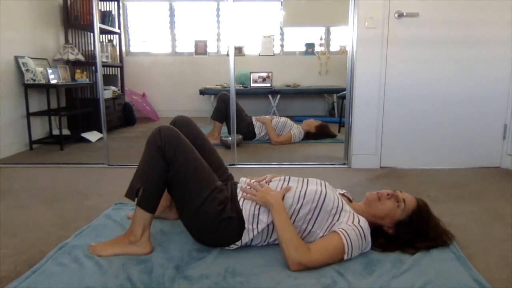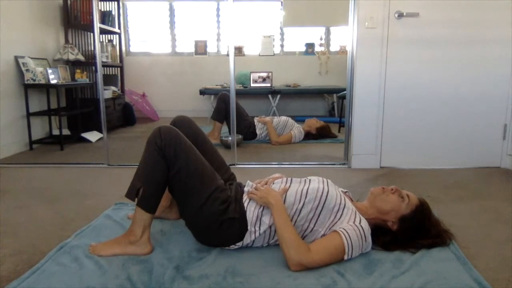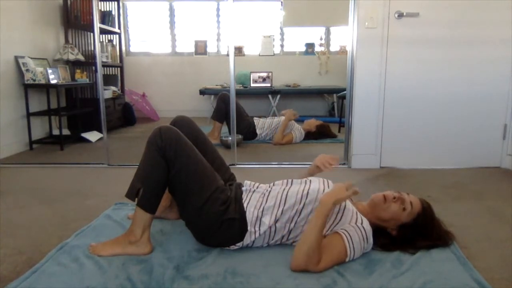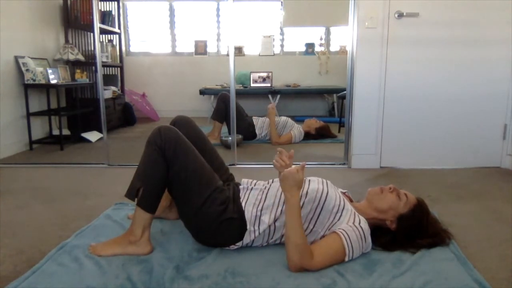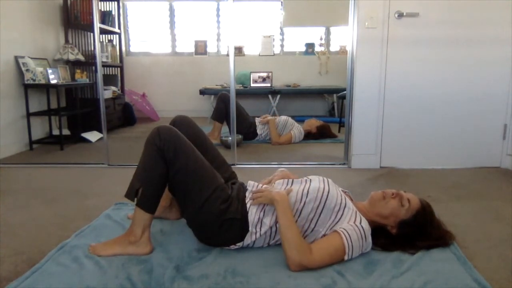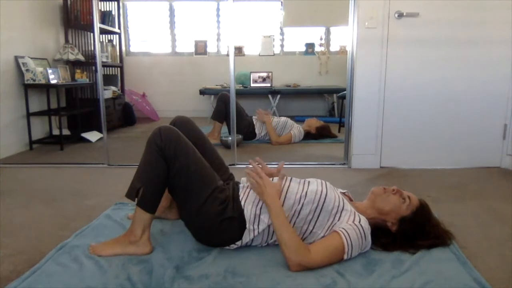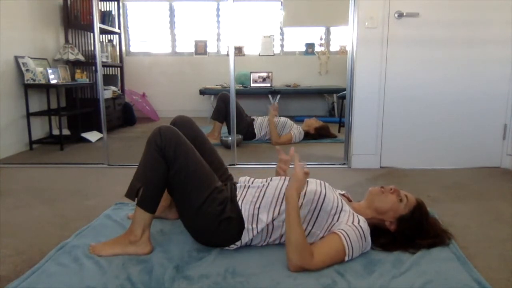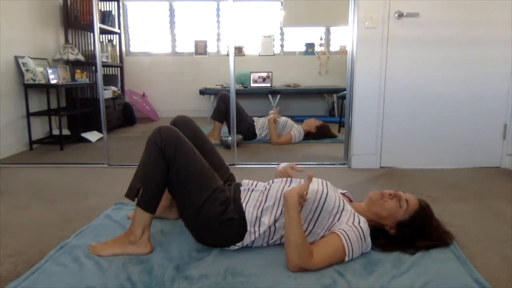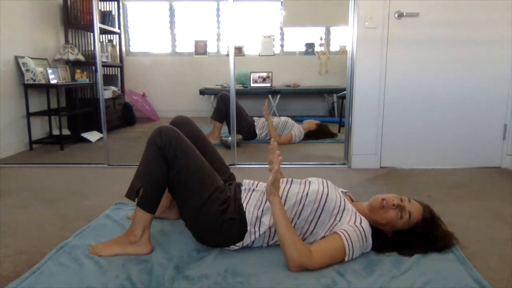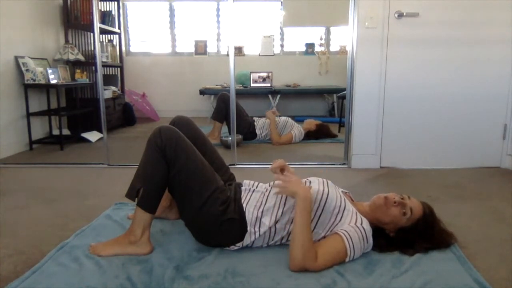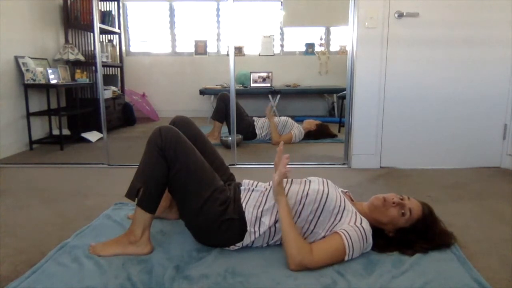Remember, we brought the idea of breathing in, expanding your belly, and breathing out, contracting your belly. So using your abdominal muscles and your breathing to do this movement. We rest, we pause.